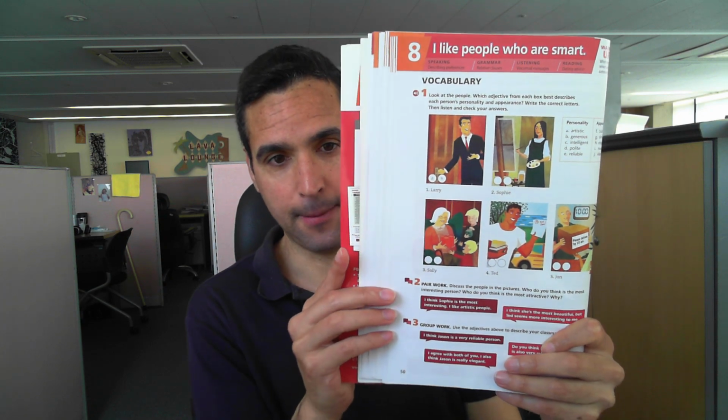Okay, we'll start with number 1. We'll take a look at Larry. Okay, so Larry's personality is polite, like a gentleman, and his appearance is elegant, kind of fancy and elegant. Okay, and we'll look at number 2, Sophie. It looks like her personality is artistic, and her appearance is slim, thin or slim.